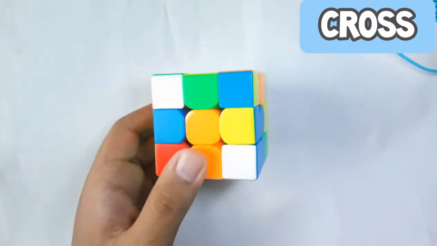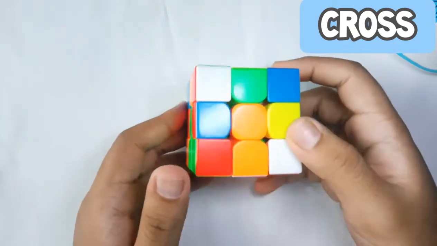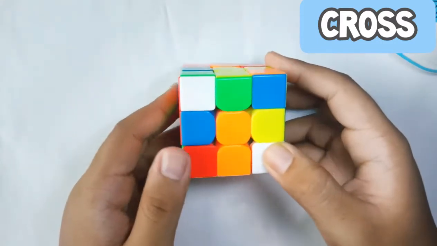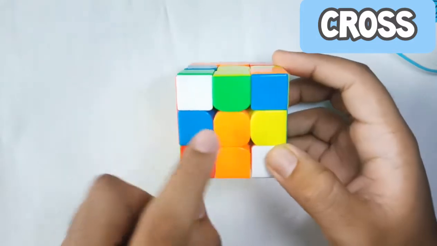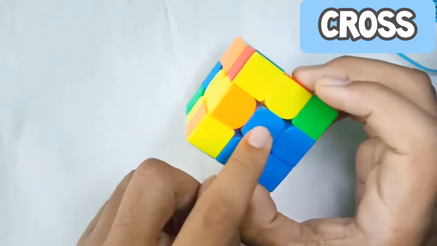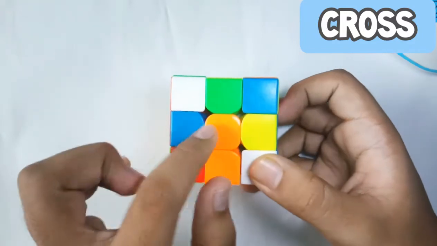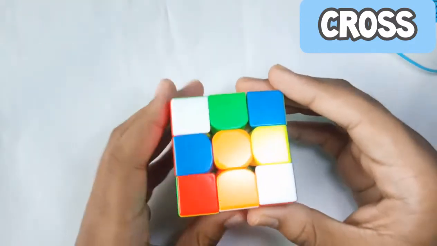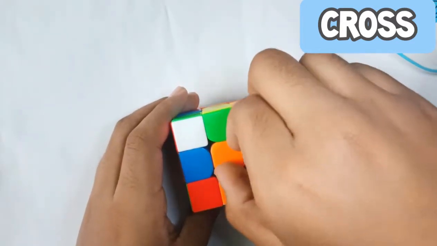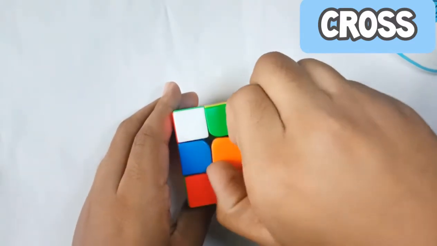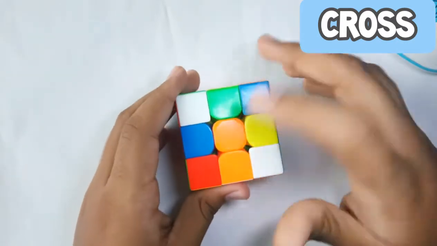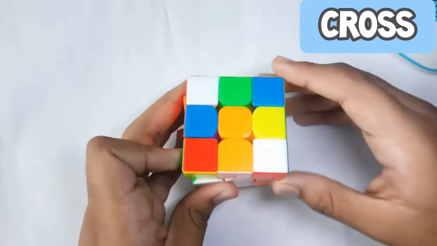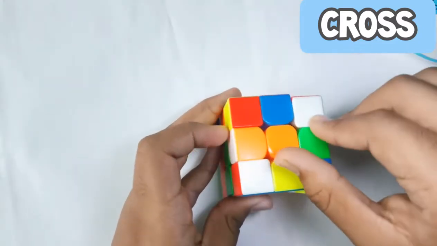Now here are some mindsets that change the whole thing between the beginner cross versus the advanced cross. First of all, you see the center pieces. The center pieces always remain in the center, and if they rotate, it doesn't have any meaning. In some loose cubes it might rotate, or when you do this, you can see this thing is rotating.